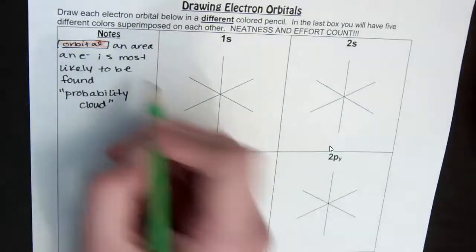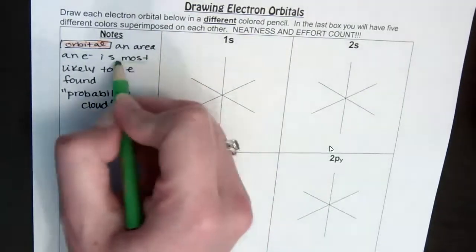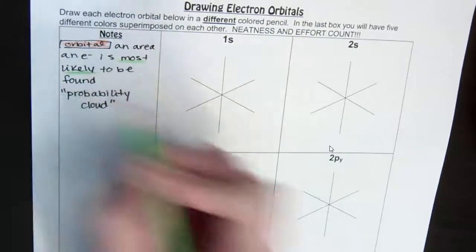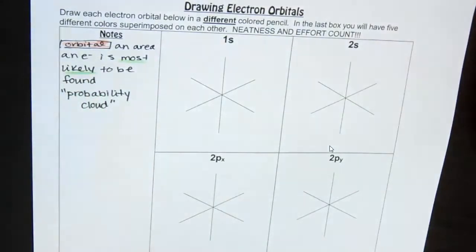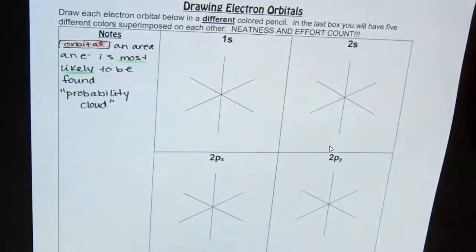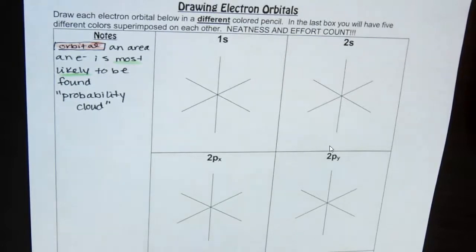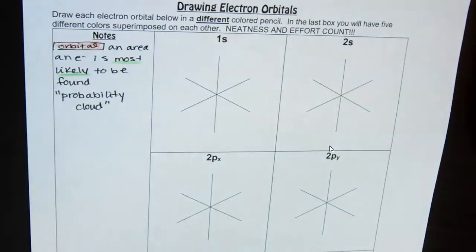In middle school, you're usually taught that the electrons go around the nucleus in little rings like the Bohr model, and that's not exactly correct. So it's a little more complicated. They do travel around the nucleus, but not in nice little rings like planets around a sun. They're going to be in a little bit more complex shapes, and those complex shapes is an orbital.